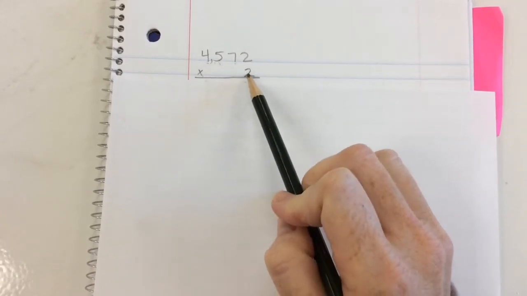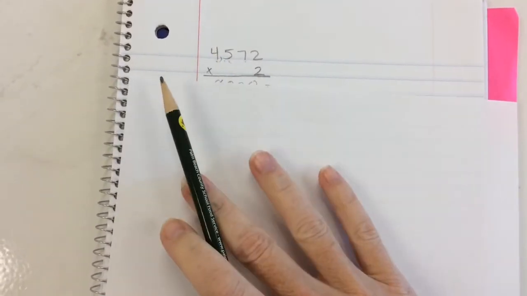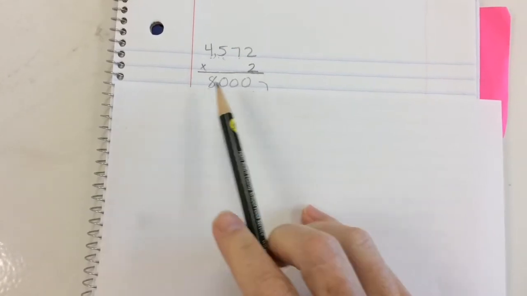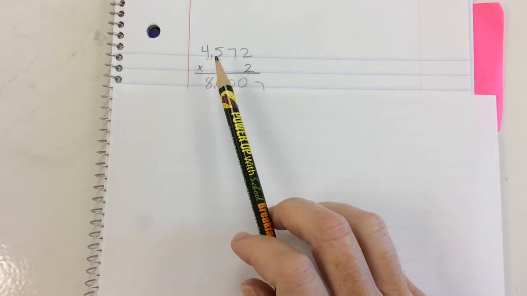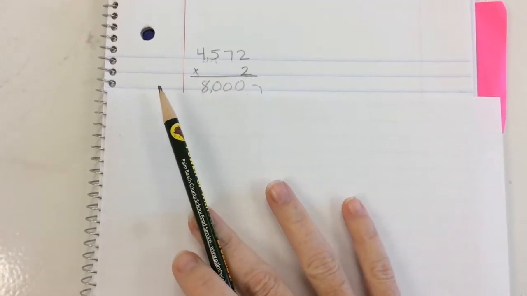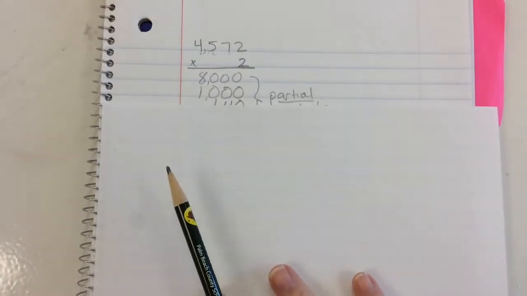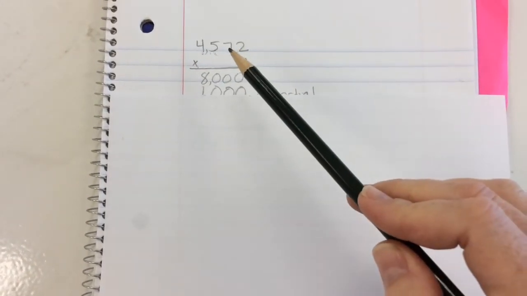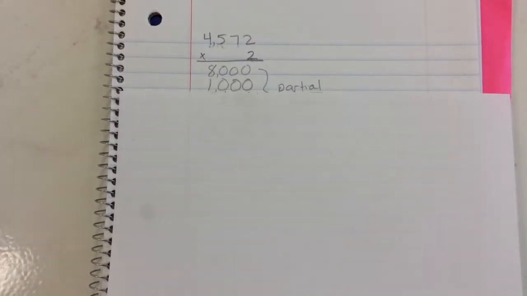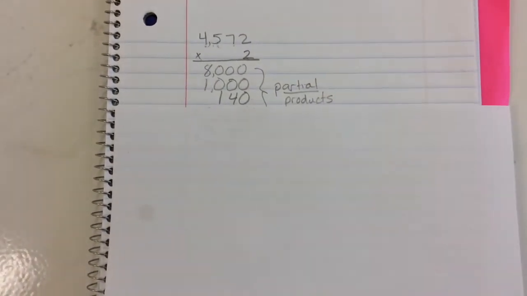And we're going to multiply 2 times 4, which is 8, but because that's thousands, it is 8,000. 2 times 5, which is 10. But because those are hundreds, it's 1,000. If I have 10 hundreds, that is the same as 1,000. And then 2 times 7, which is 14, but those are 7 tens, so it's 140. And 2 times 2 is 4.